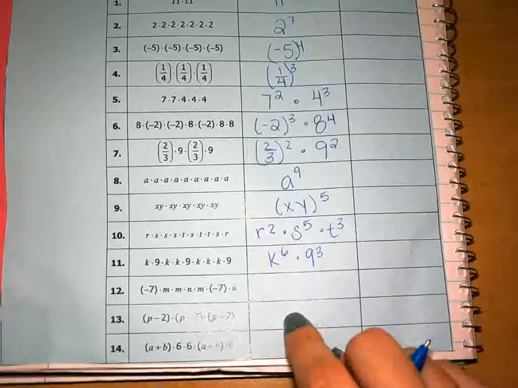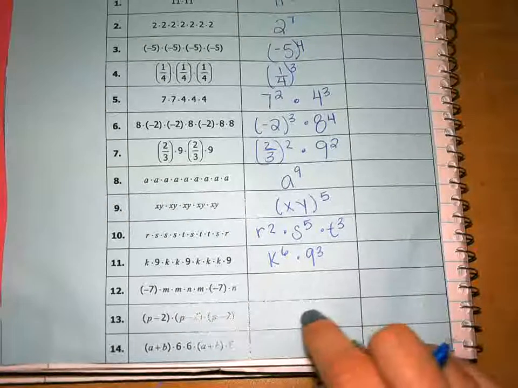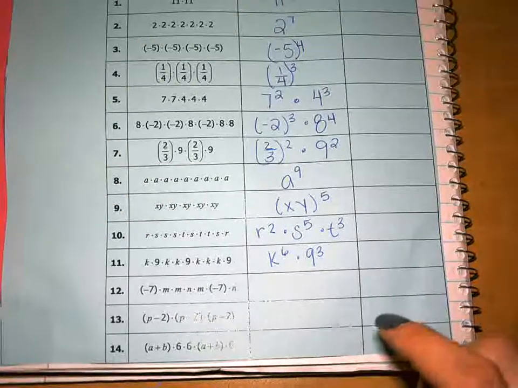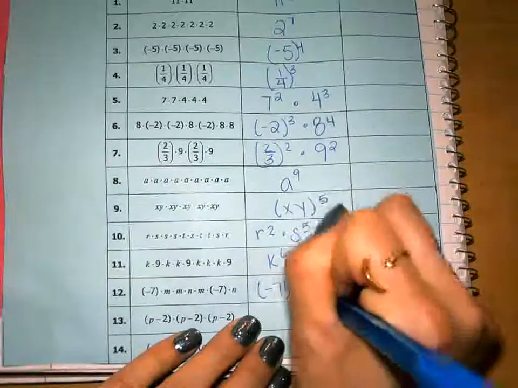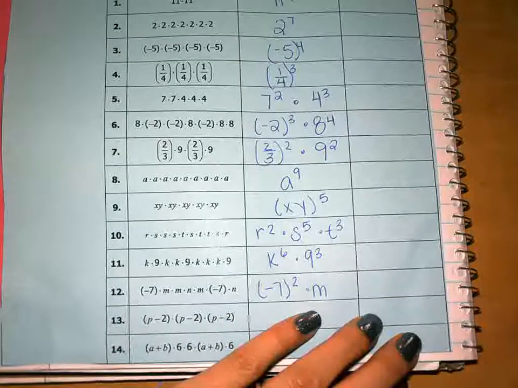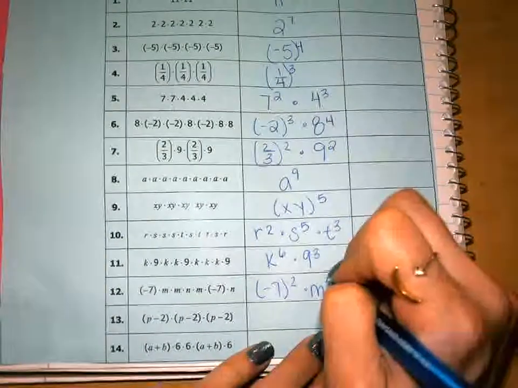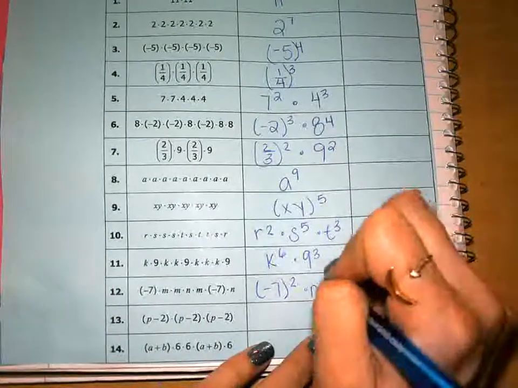Question, Alex? Oh, I'm just calling on random people, bud. Okay. James, tell me number 12. Negative 7 to the second power in parentheses times n to the second power times m to the third power. Times m to the what? Third power. And then times what? N to the second power.